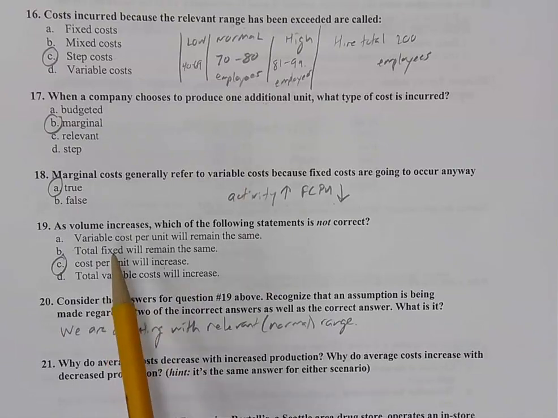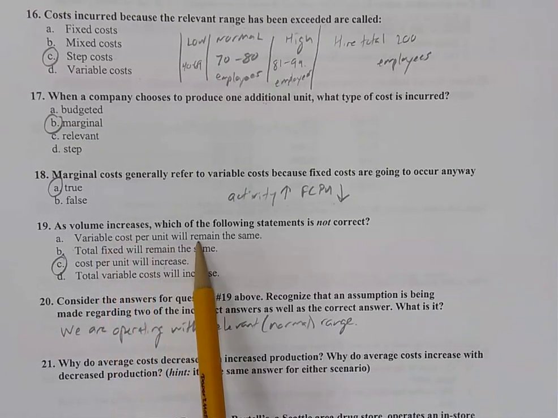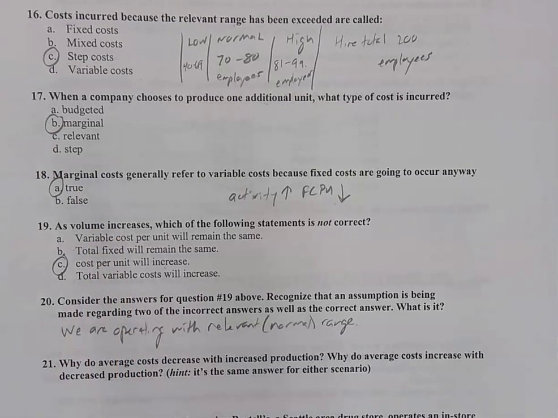And then answer choice A says variable cost per unit will remain the same. Well, that's not necessarily true. Think about payroll for just a moment. If we start to really, really ramp up our volume, we could have a situation where we have a large number of employees who are earning overtime. And if that happens, variable cost per unit could change because we didn't go out and hire new employees, but we're paying the ones that we have a higher average rate. So that's just one example.